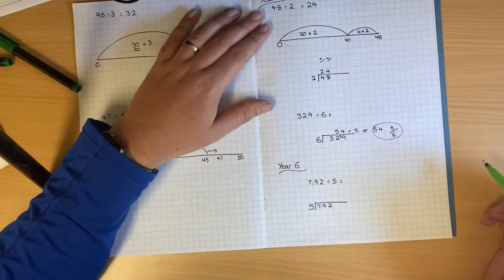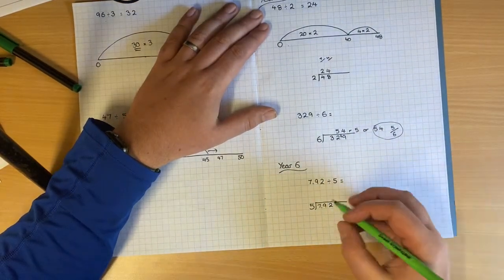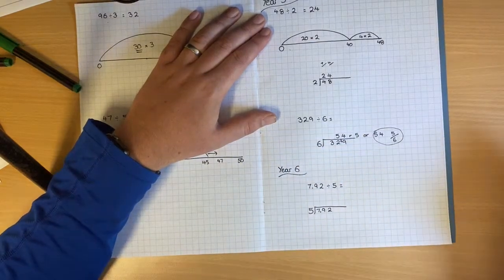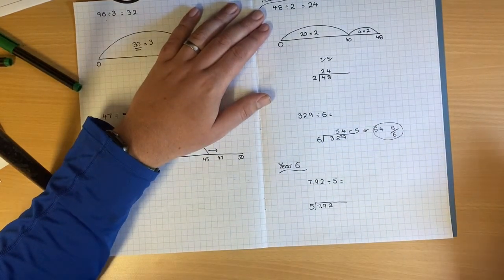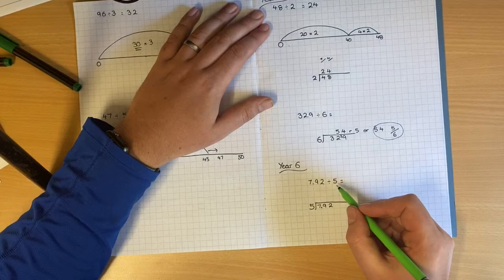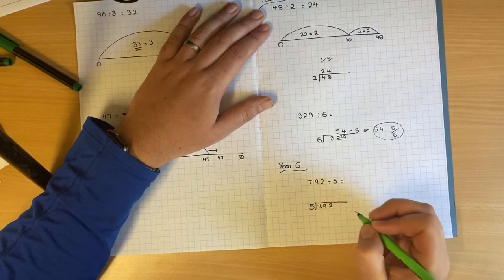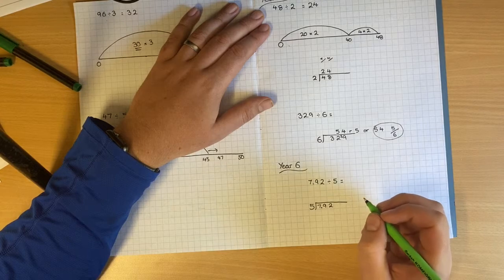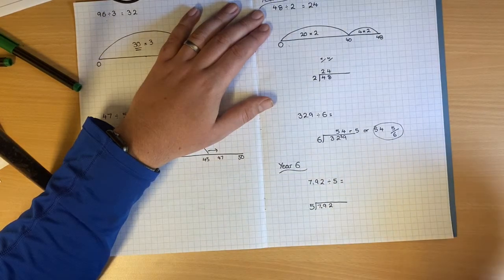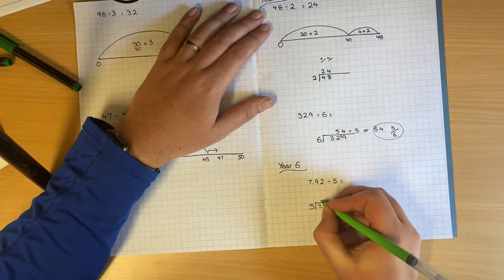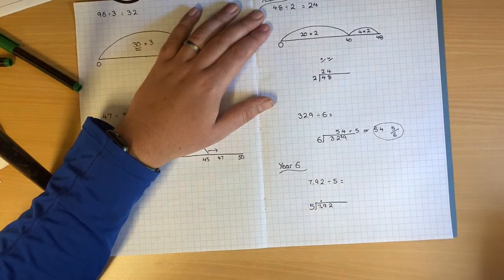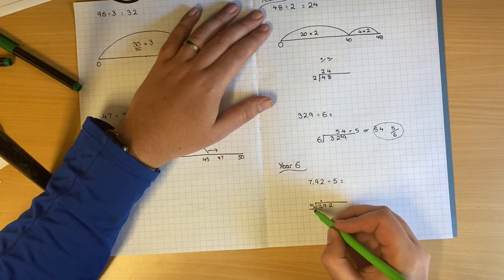In year 6, this short division method will be used again, this time looking at dividing numbers that involve decimals and dividing those by a 1-digit number. So I've set it all out, and just like any other time I've done a written method with decimal points, I'm going to keep the decimal point in exactly the same place. I don't want it to move. So I'm going to start like normal.